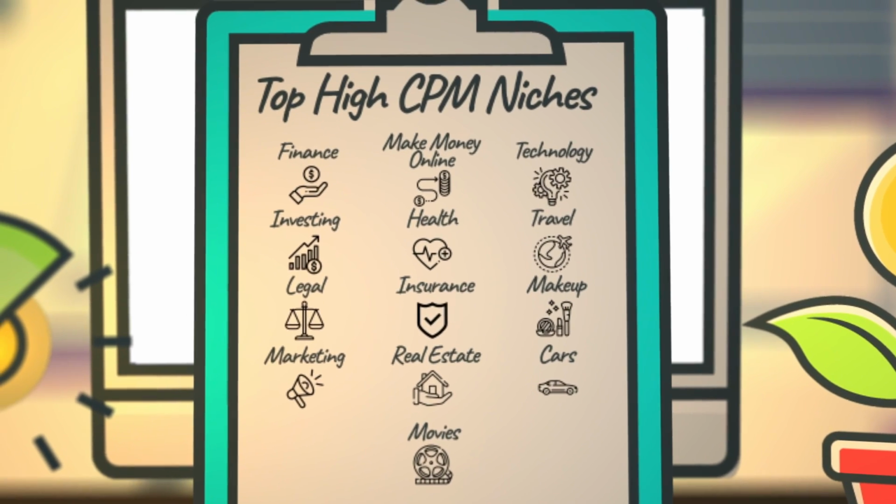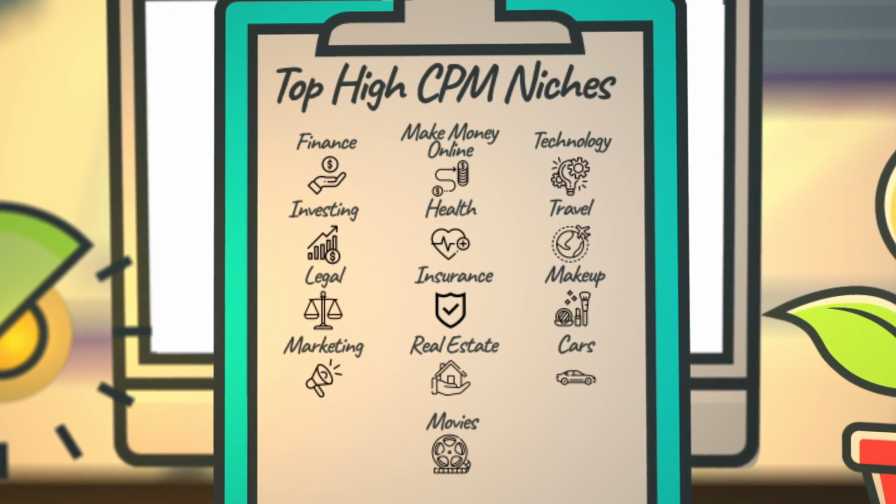And there's other high CPM niches out there, and a quick trick that you can use to find high CPM niches is to look up the biggest advertisers on YouTube, see what companies and sectors they're involved in, and then ask yourself, what keywords are these companies likely to be putting ads on? For example, if it's a financial company, they're likely going to put ads on financial related topics like how to make money online, how to invest, and stuff like that.